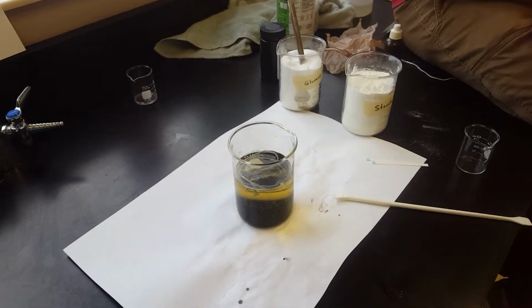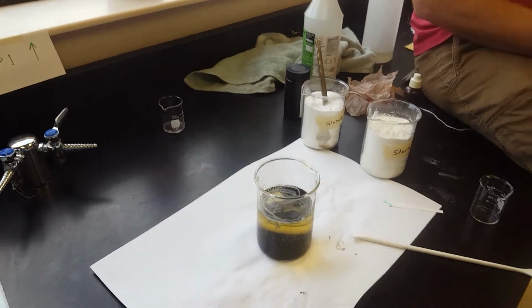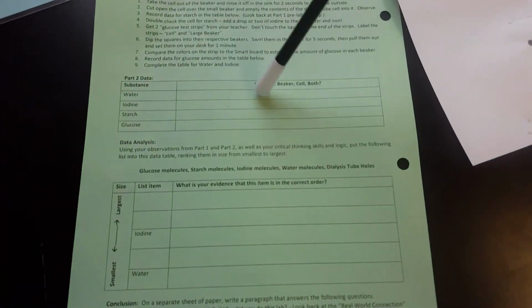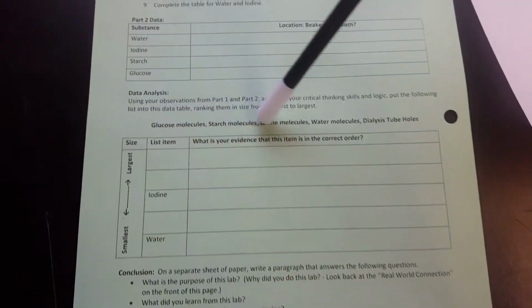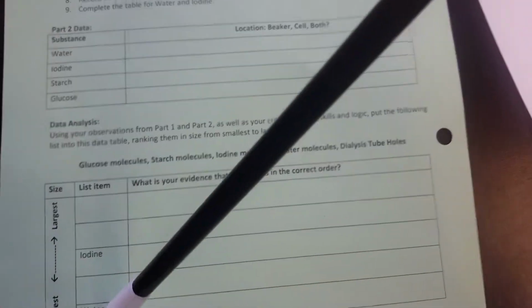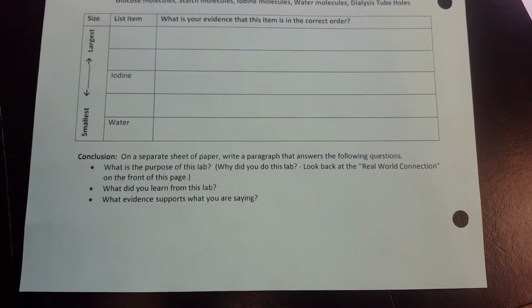Okay, now we're on to part 2 of the Crossing the Membrane Lab. So today, if you look at the worksheet, you'll be able to fill in the part 2 data table, the second data table, which will be putting a bunch of substances in order, and then you'll need to write a conclusion for all of your data.